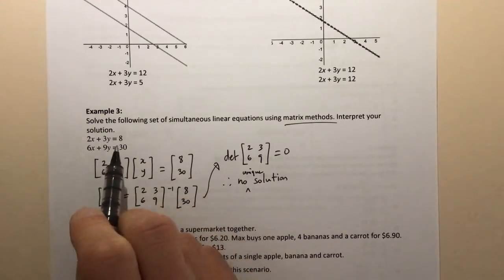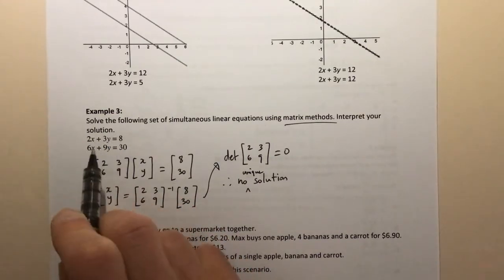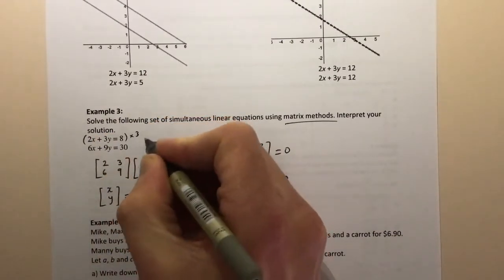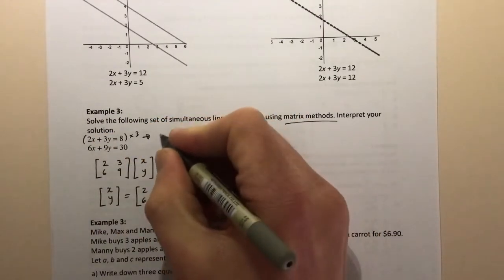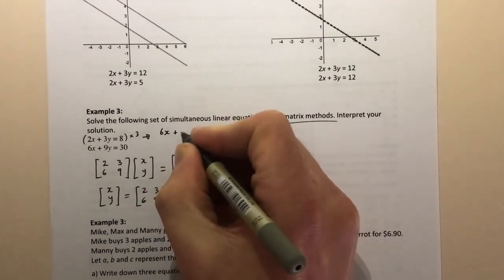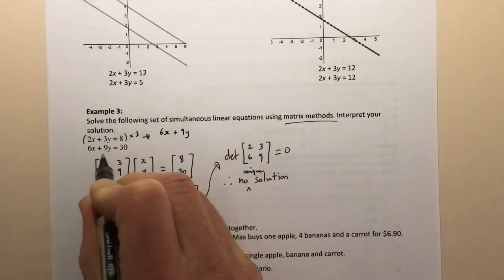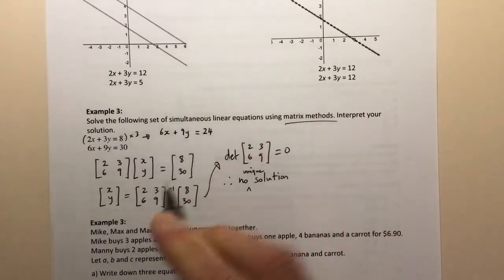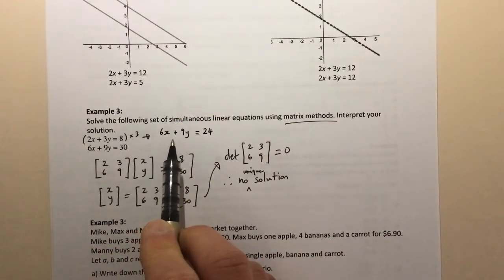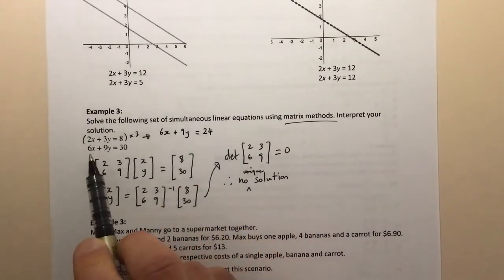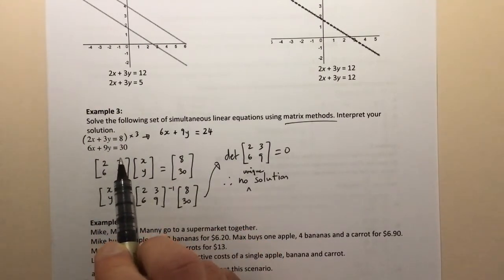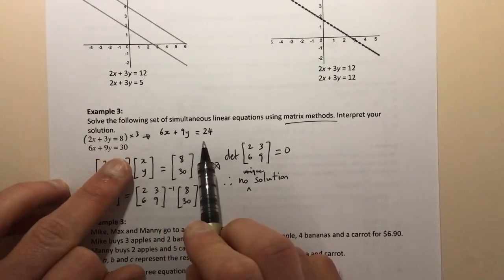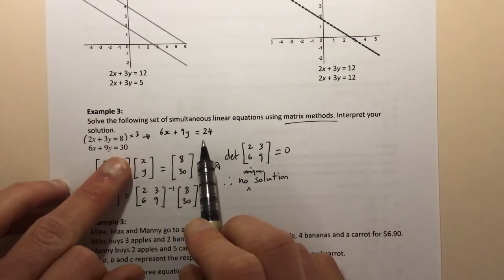If I took this first equation and multiplied everything by 3, so I'm going to take this entire first equation and multiply both sides of it by 3, I would get 6x plus 9y, which is the same as the second equation, equals, and 8 times 3 is 24. So if I've got one equation telling me 6x plus 9y equals 24, but another equation telling me 6x plus 9y equals 30, well, I've got the same x and y coefficients, but a different constant, which actually means these two graphs are never going to have a solution.